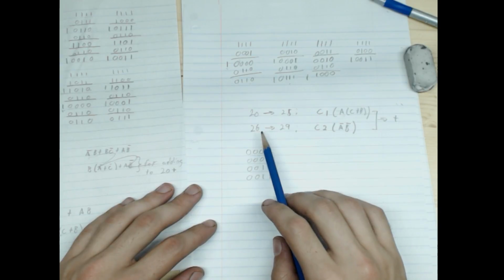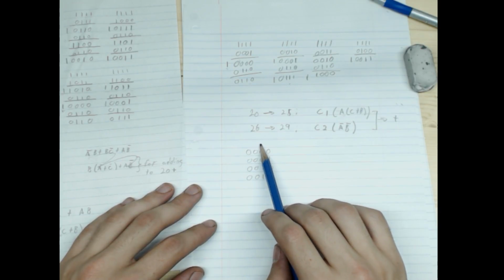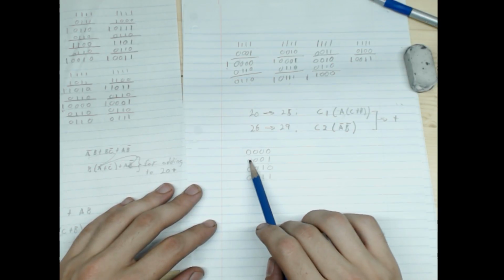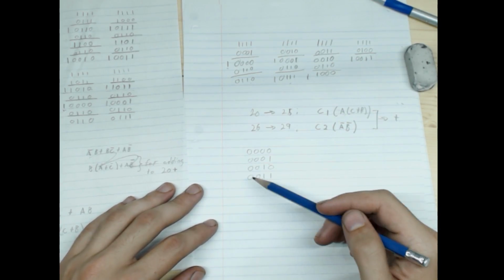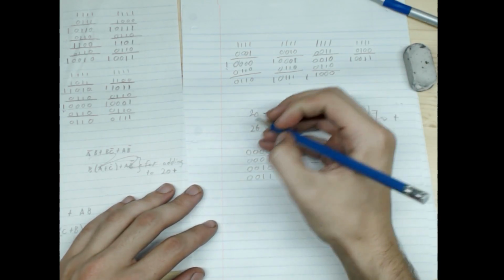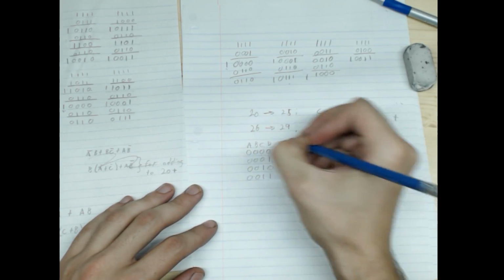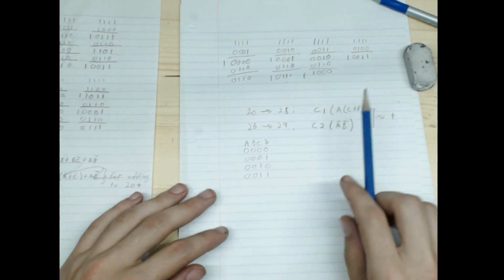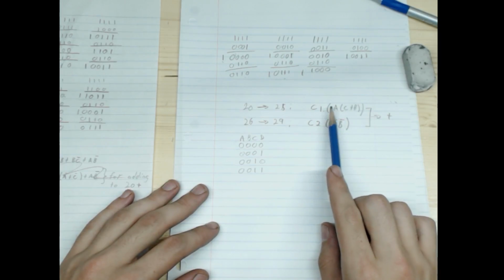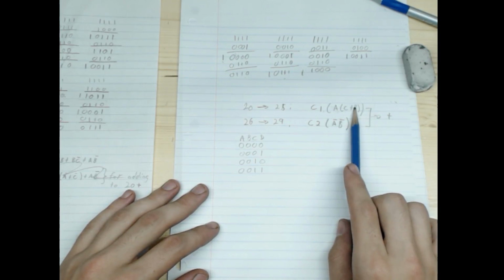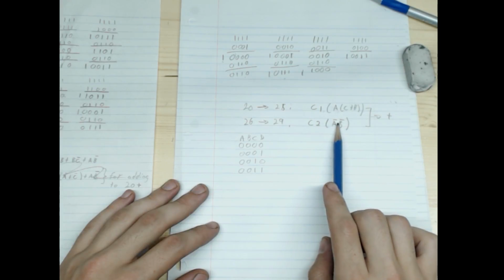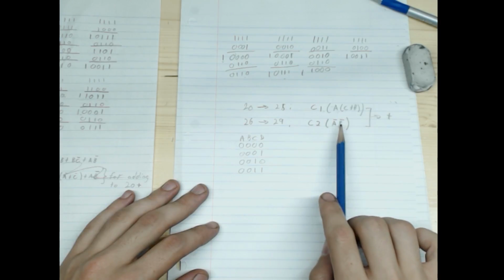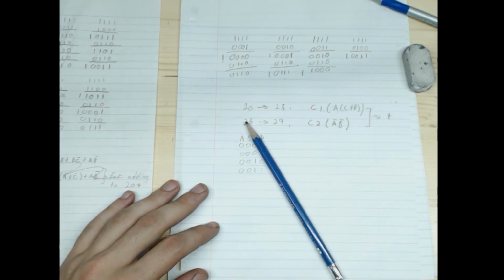So only when the first two are low, because every number after that, there's either a 1 on B and 1 on the A. This would be A, this would be C, C, and D. So it's only when these two are low. So what we need is an AND gate here, an AND gate here, and an OR gate here, an AND gate here, an AND gate here, and another OR gate with 2 inverters. So let's do that.